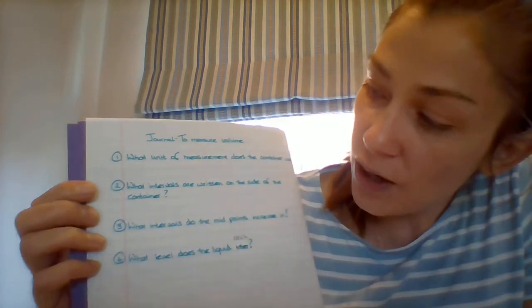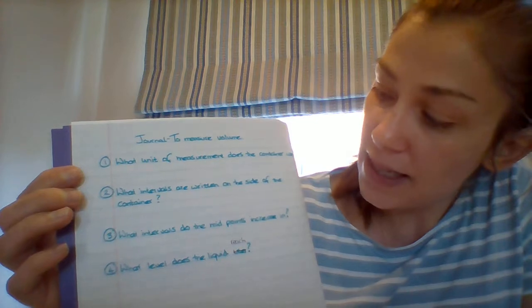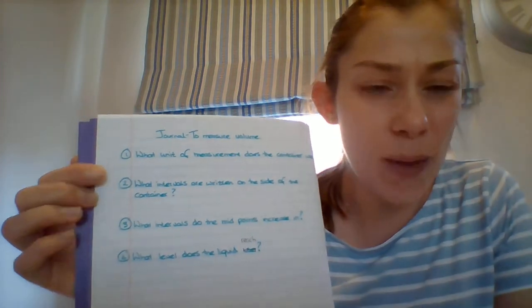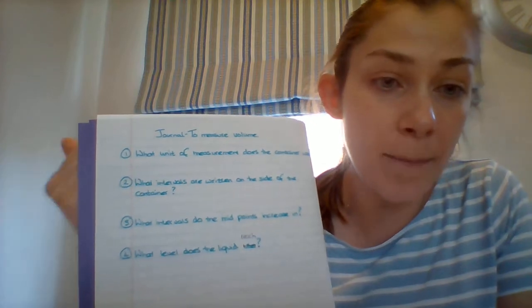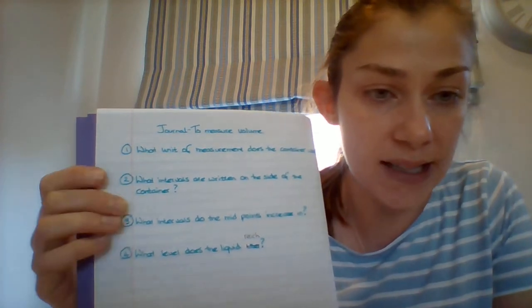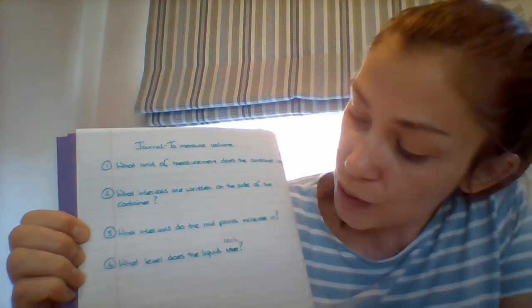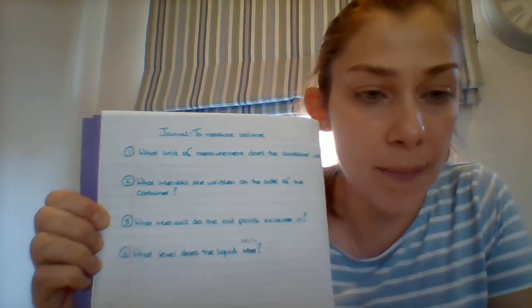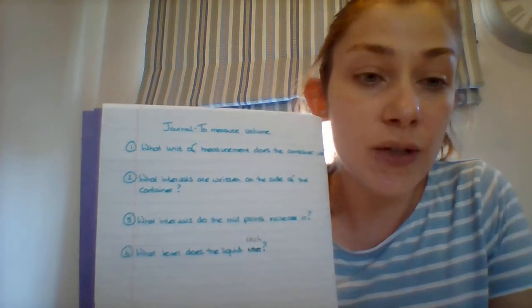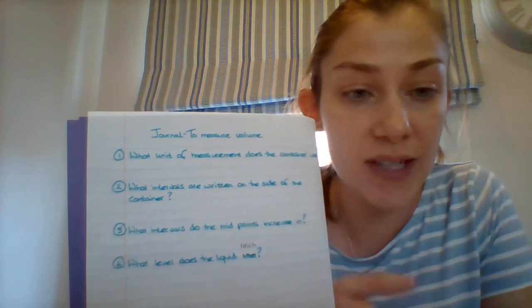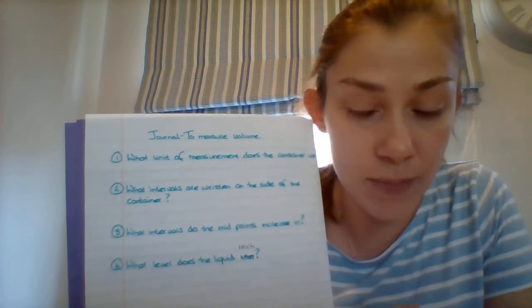So step one in our journal is, what unit of measurement does the container use? We're going to be answering that question before we move on to the next one. Then, what intervals are written on the side of the container? So I'm looking at the units, the numbers that are written along the side of the container and what they are increasing in. Next, what intervals do the midpoints increase in? We remember that our midpoints are those markers on the side of our container which do not have a unit of measurement written beside them. We call them our midpoints.